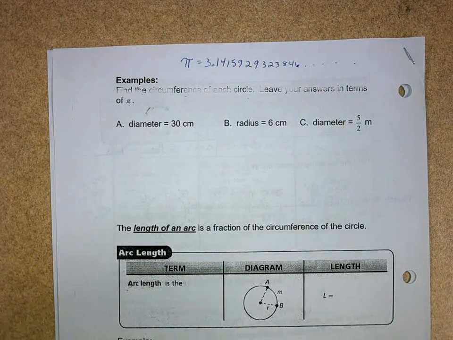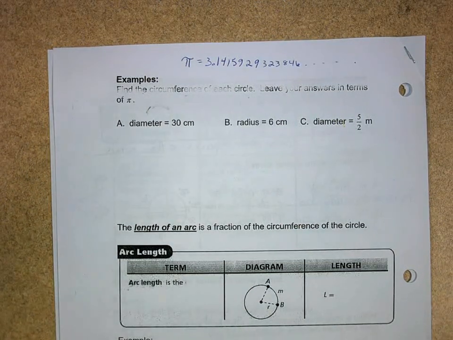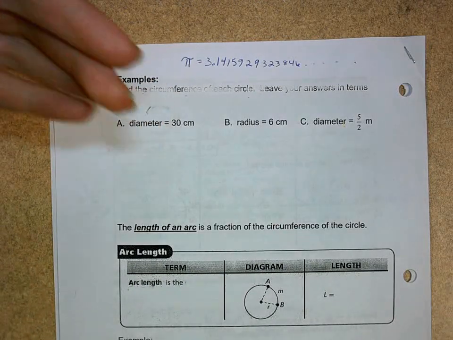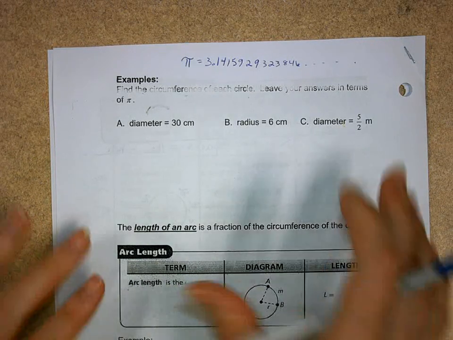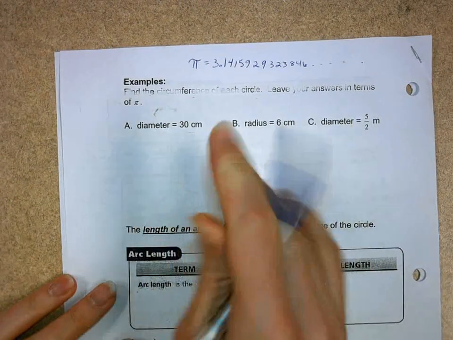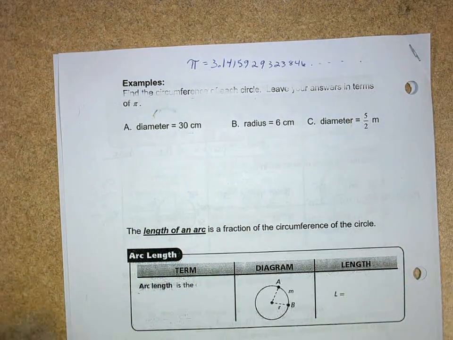It's kind of like not putting decimals in for radicals. So you're going to get used to having answers in terms of pi. When they say leave in terms of pi, make sure you have a pi symbol there. Or if they give you a decimal, use your pi key on your calculator. Do not use 3.14. Use your pi key. It'll be more exact. So the first one is, the diameter is 30 centimeters.